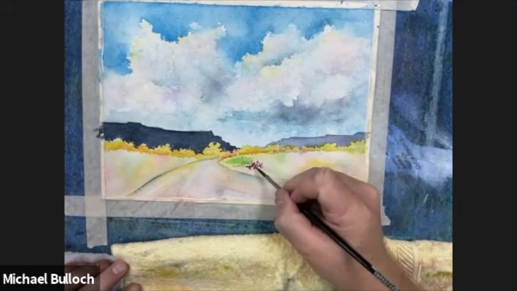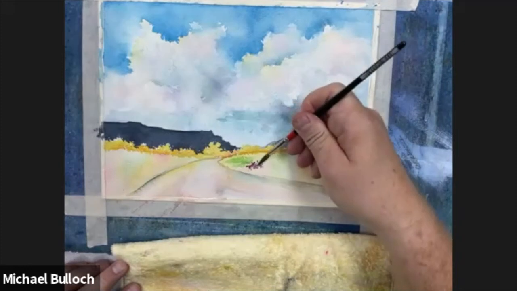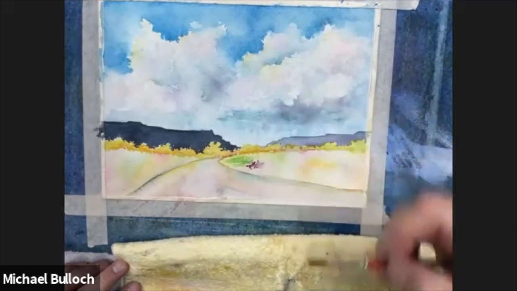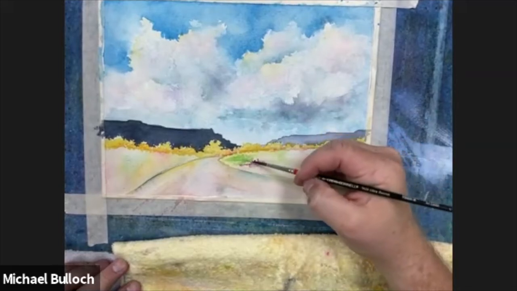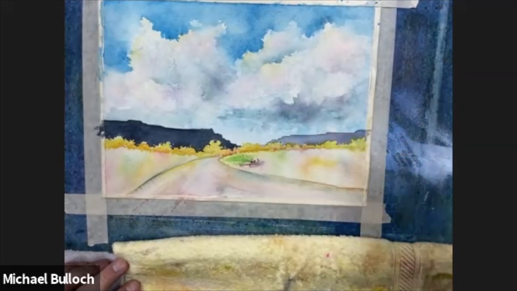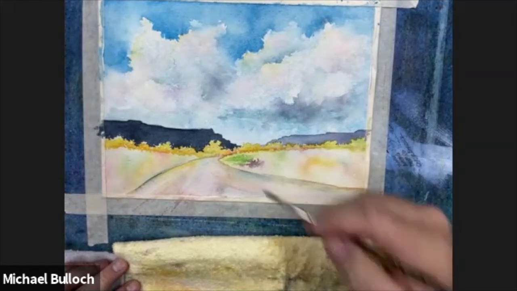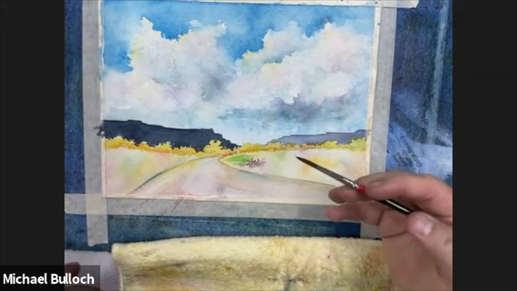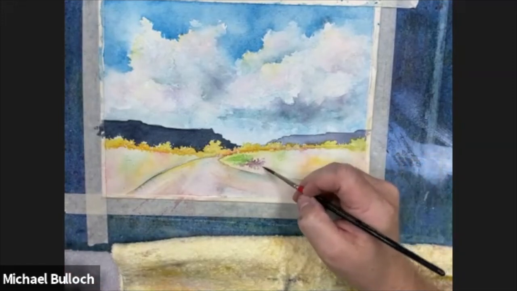Mostly I'm using the point of my brush to put the paint down, and then when I want to pick it up, I can come back in and just grab some of that. And then I want this to run into that a little bit, so I'll just force that with a little water. But you can see I'm basically creating texture with the point and the side of my brush.